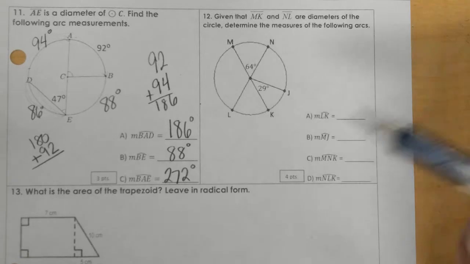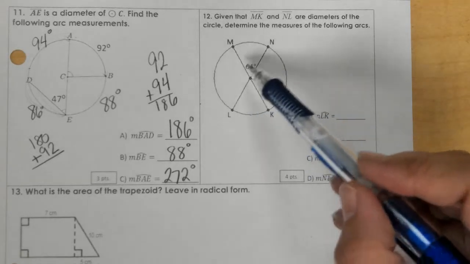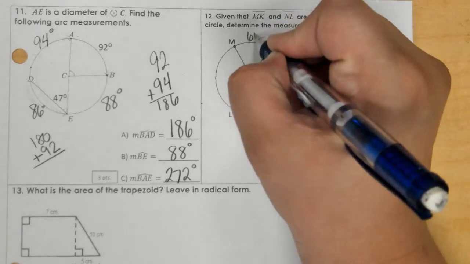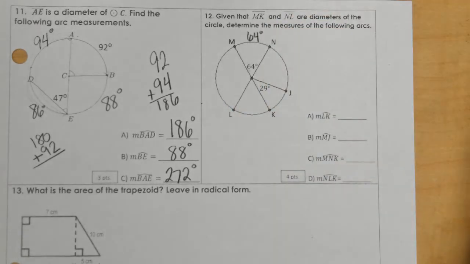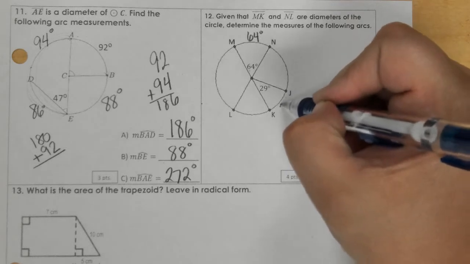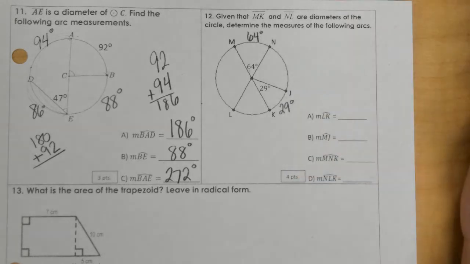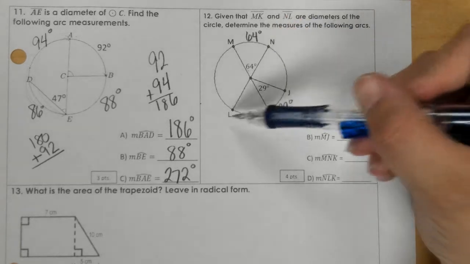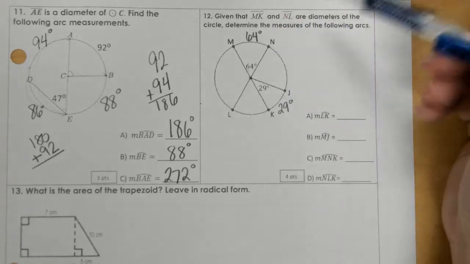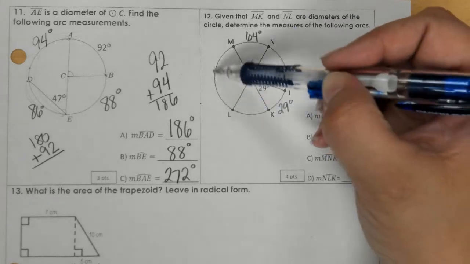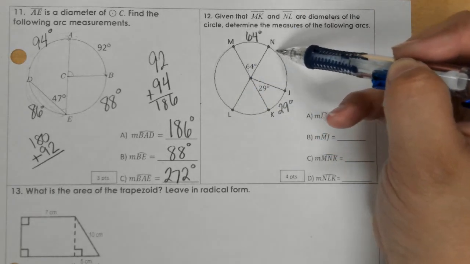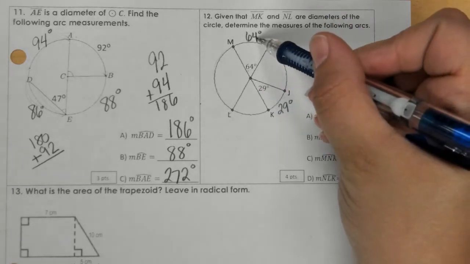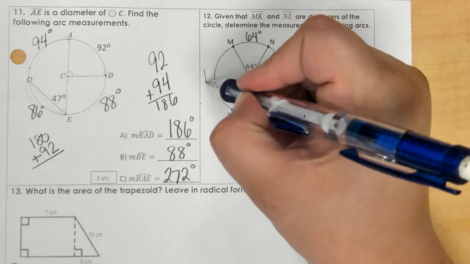Okay, and number 12, all of these angles here are going to be central angles. So if this central angle is 64, arc MN is also 64. Okay, KJ would also be 29. Now, we are given two diameters in our directions, MK and LN. So I know that this half is 180 and this half is 180. So I would take 180 minus 64, and that would give me 116.